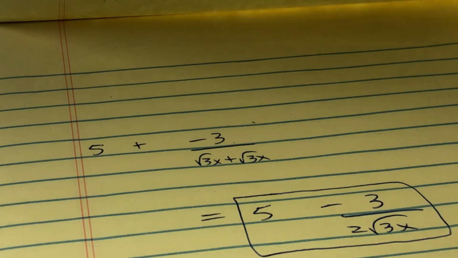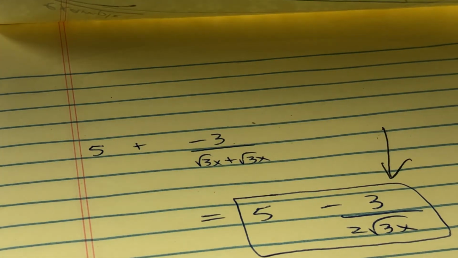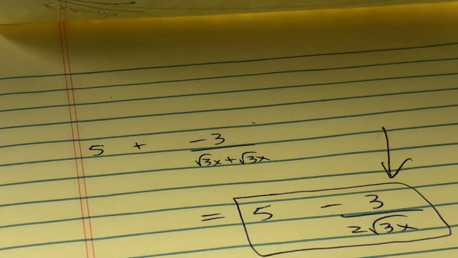I was just wondering if we handled one like this in class and how we did it. Anyway, that is another way to do this question.